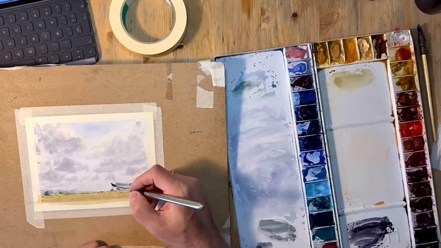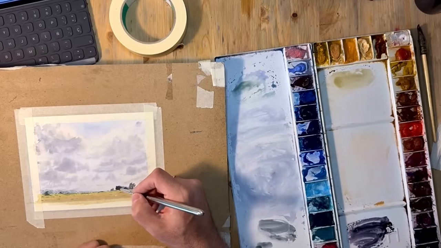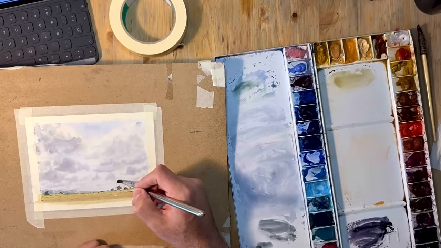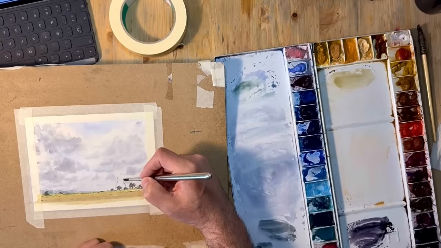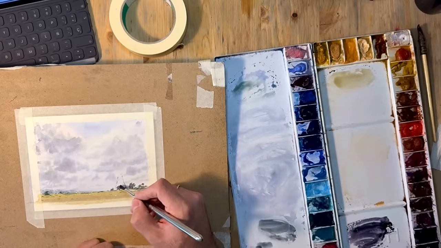So it's a game of different kinds of edges, different kinds of transitions between different elements in the painting. Some of the edges are hard, some of the edges are soft, and you just play with that in order to build interest in the painting.